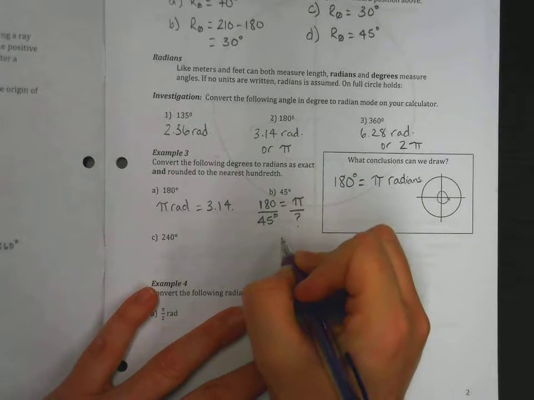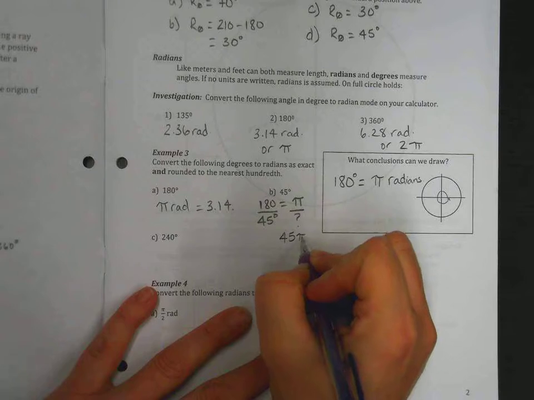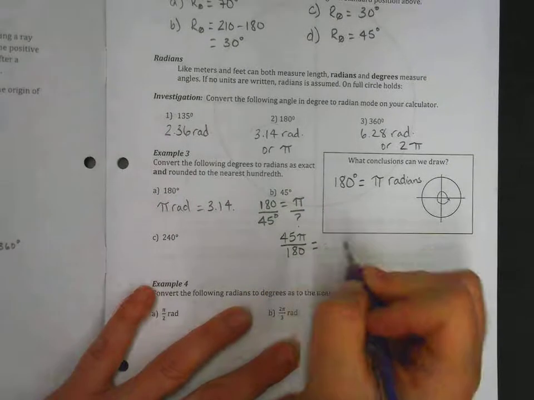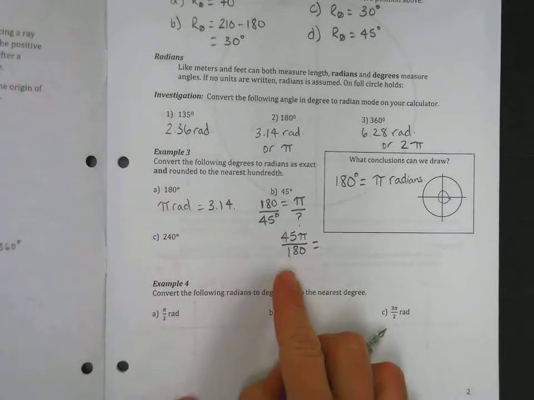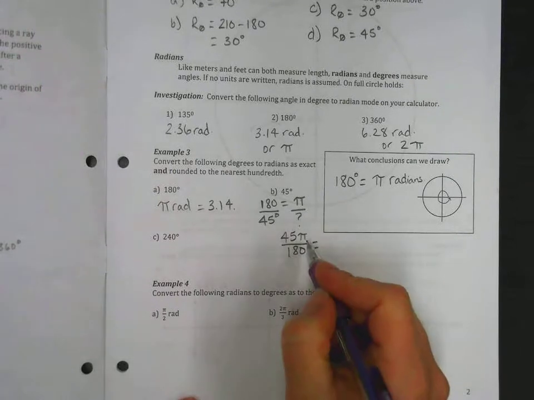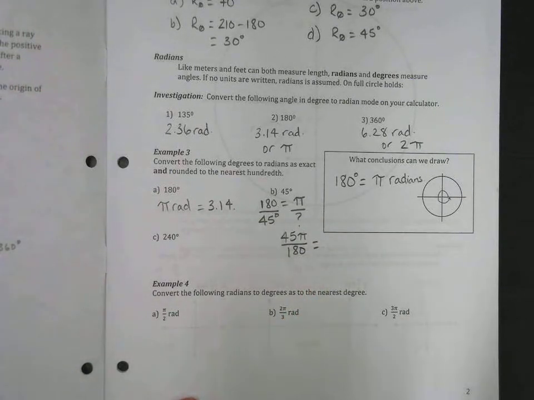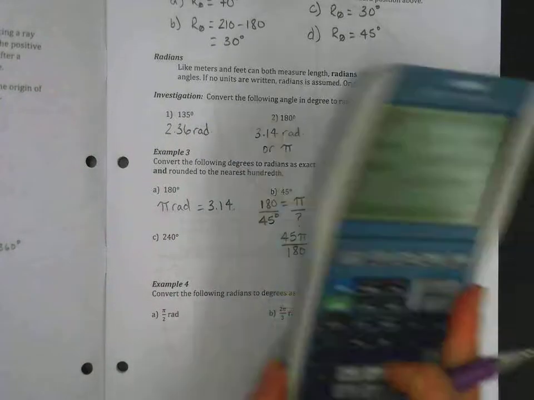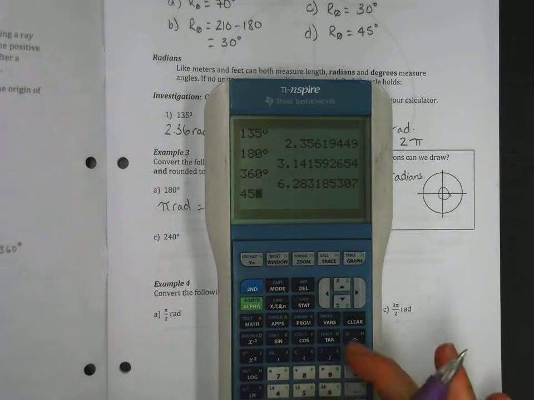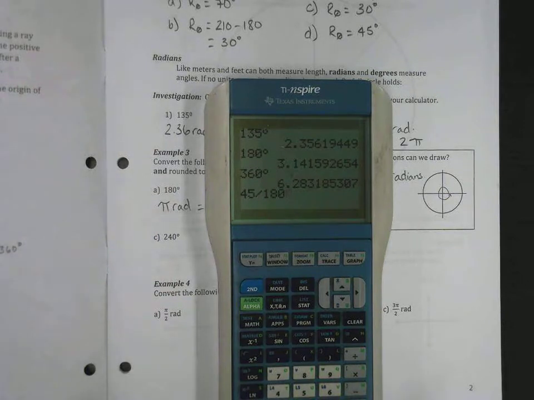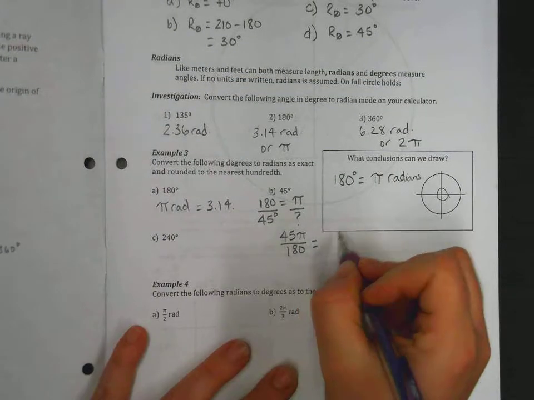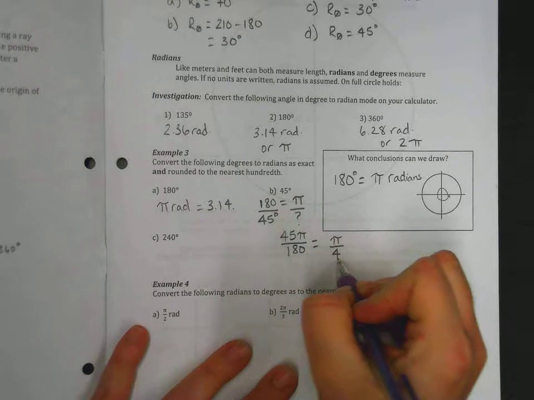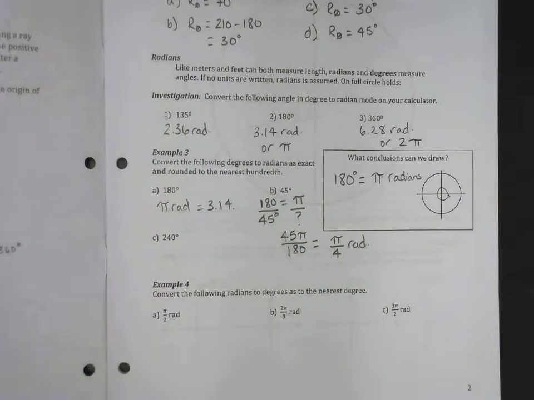So now I'm just going to simplify this fraction. You can either do it in your head or you can simplify that fraction on your calculator, excluding the pi. The pi is going to be part of our answer as an exact value, so we're just going to simplify that fraction. So I'm going to go 45 divided by 180 on my calculator, hit enter, change that to a fraction, and my simplified fraction should be just pi over 4. So my exact value in radians would be pi over 4. And then as a decimal, I would actually divide these values, which is 0.79 radians.